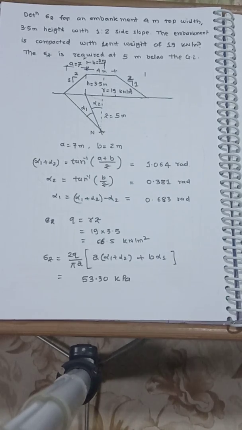The next time we'll see when the load is an irregular shape, not a regular shape. There are different options, because in practice you'll find a raft is not necessarily circular or rectangular or square. Sometimes it has offsets, a complex type. Then these expressions are not useful.